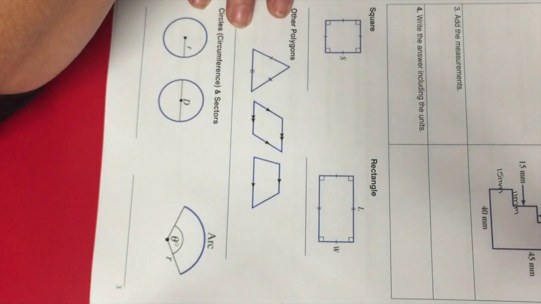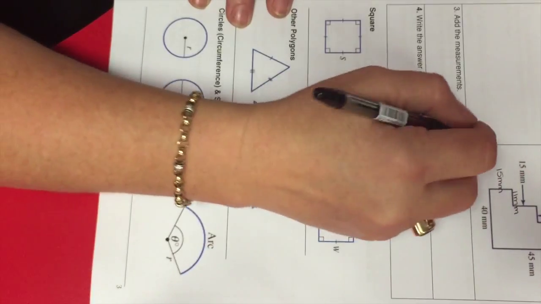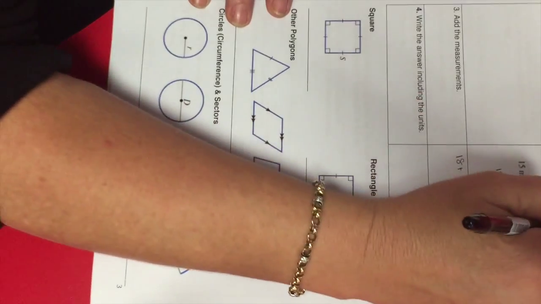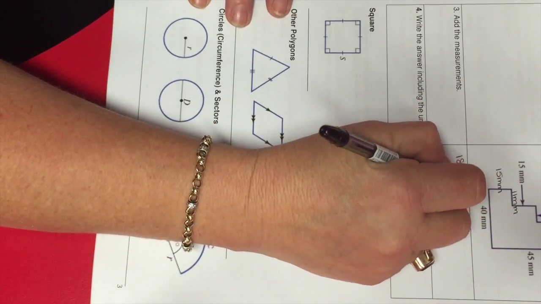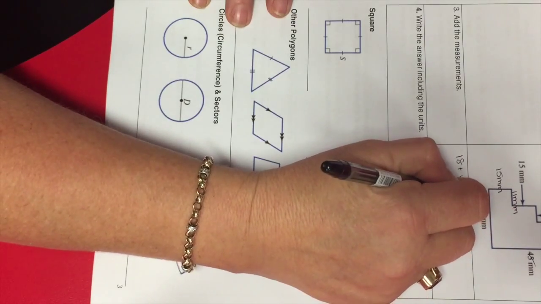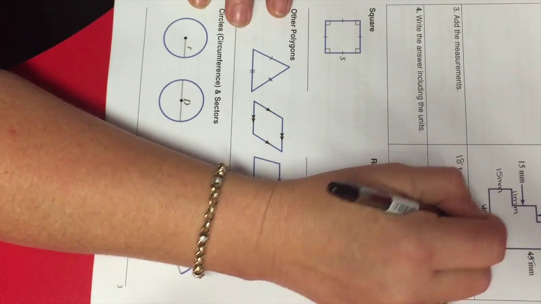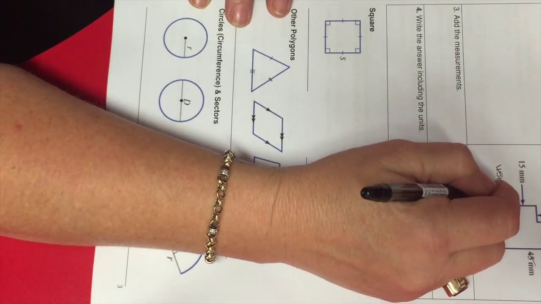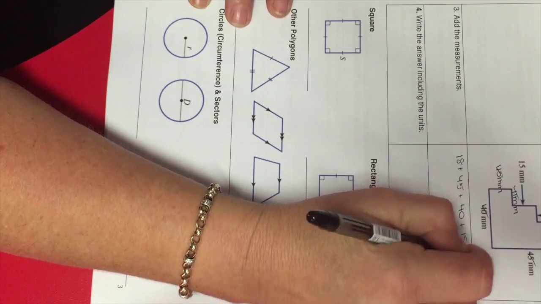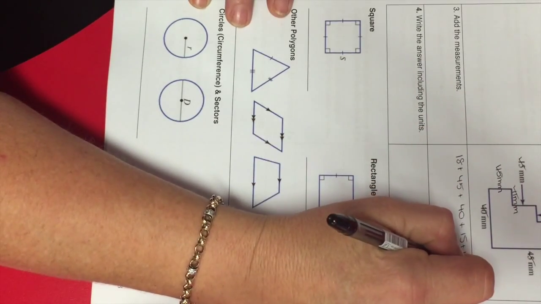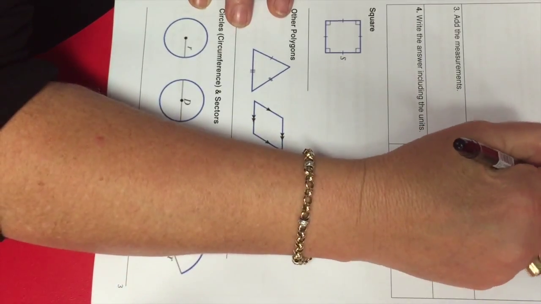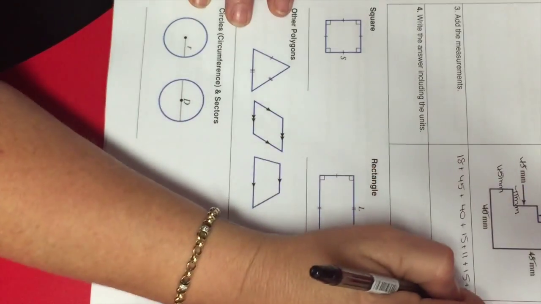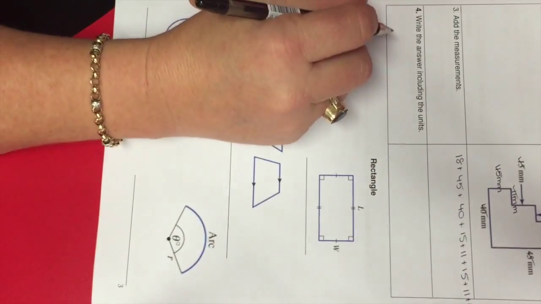We need to add all the measurements up, and what we do there is go 18, check it, 45, check it, 40, check it, 15, check it, 11, 15, 11, running out of room, and the last one, plus 15.